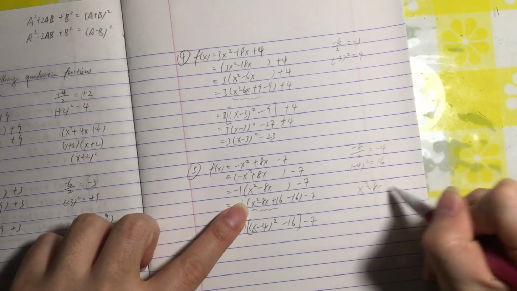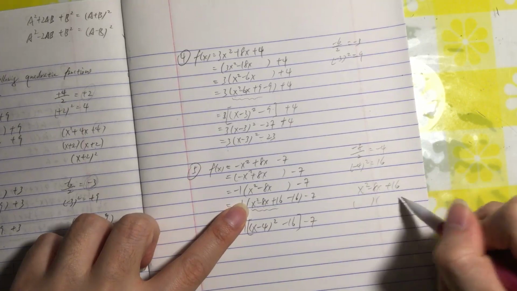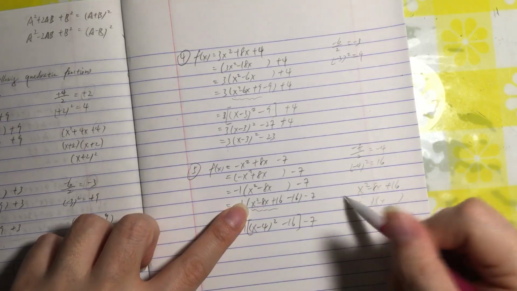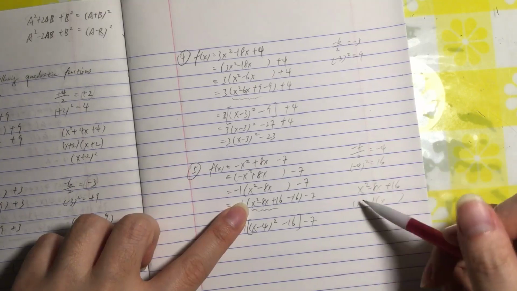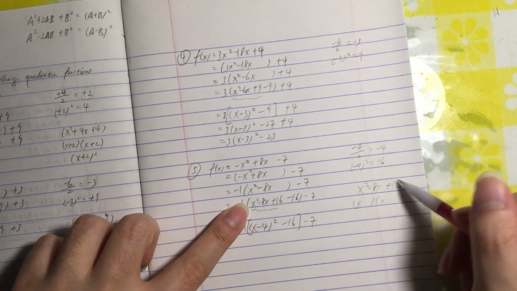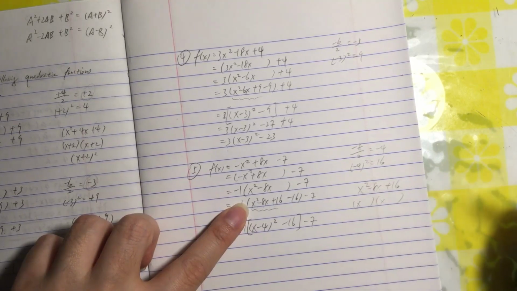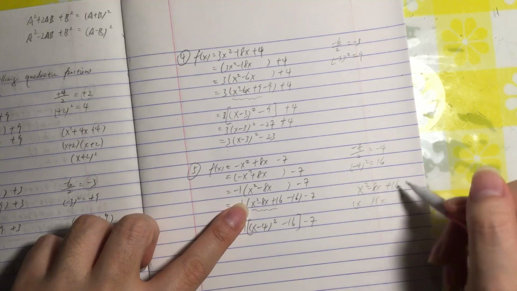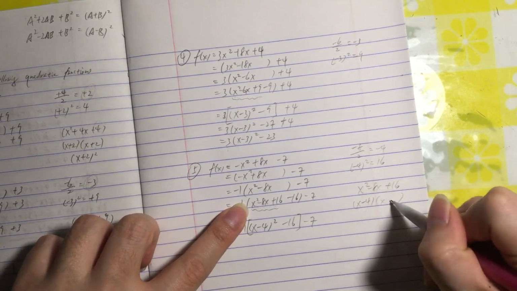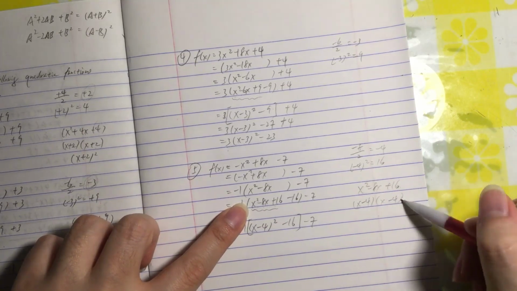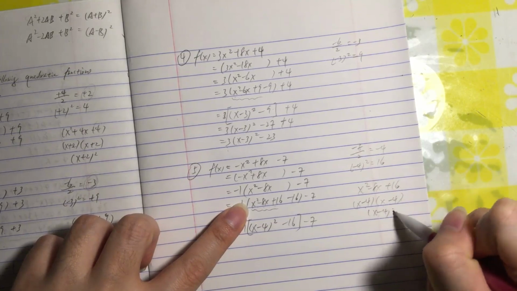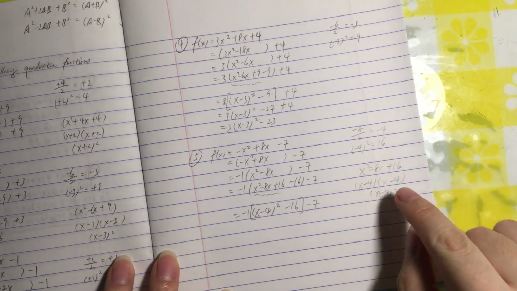x squared minus ax plus 16. If we factor this in the normal way, since this is a trinomial with no leading coefficient, I first put x in the parentheses. Next, find 2 numbers that multiply to be 16 and add to be negative a. The only possibility is negative 4 and negative 4. So after factoring, we get x minus 4 times x minus 4, which is x minus 4 squared. That's exactly the same as what we have here.